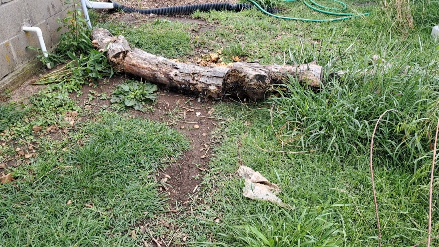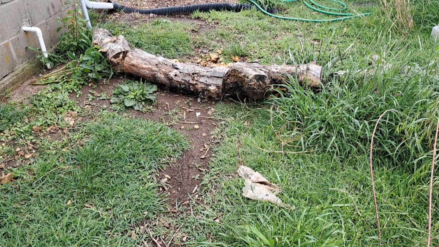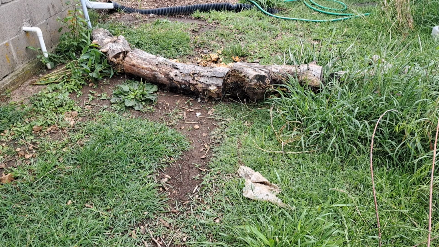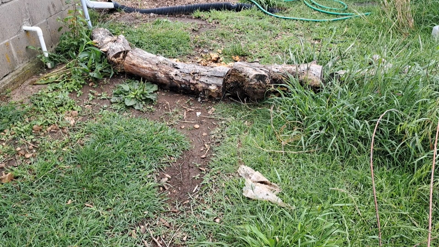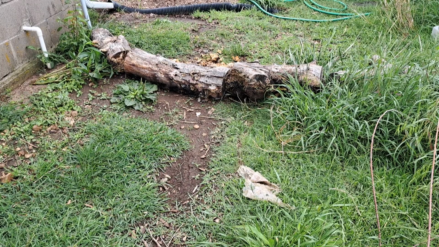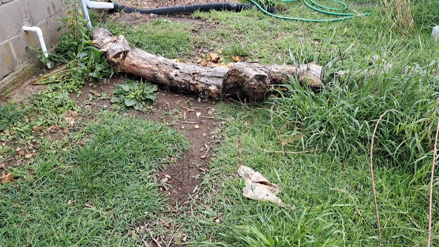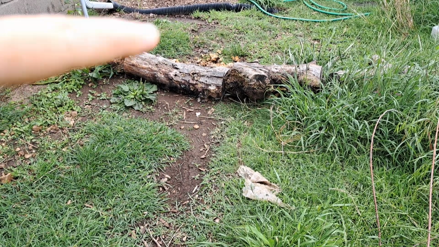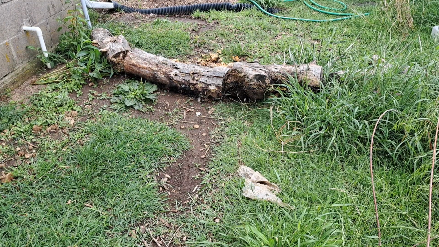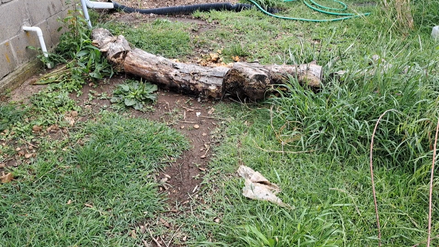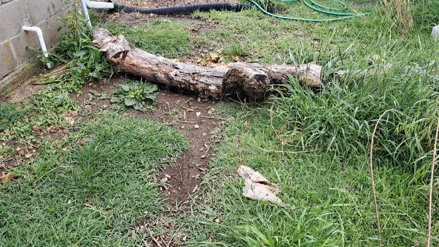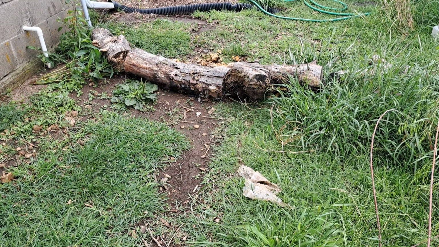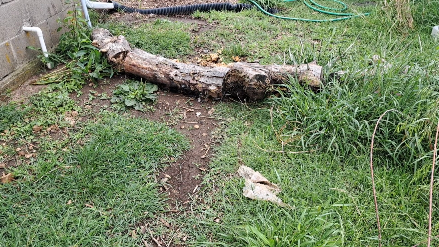So the next rainstorm will have to tell us how that works. I'll have to come out here during the rainstorm and see. One of the reasons that everything is skiwampus and has shifted around is because the wood chips that I put up here have all started to break down. The chickens have mixed them into the soil.